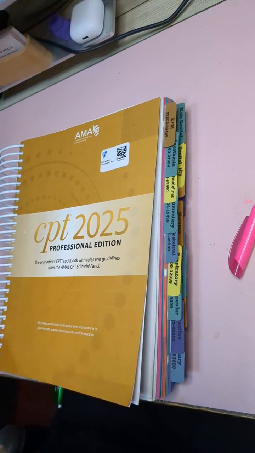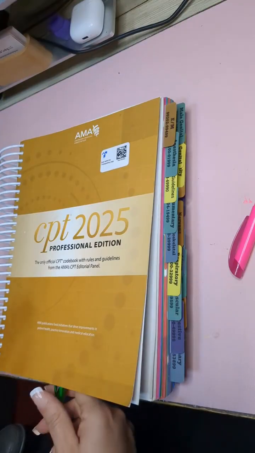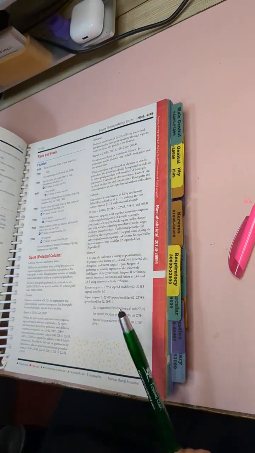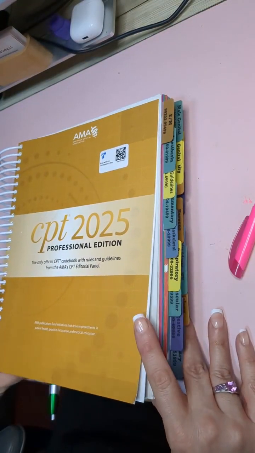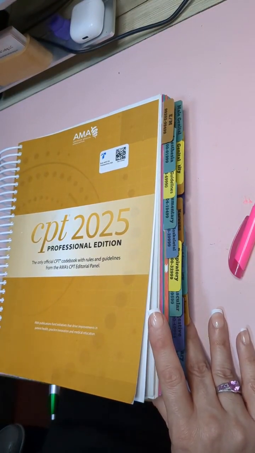We're going to be highlighting the CPT book, and we're going to be starting on page 151. And I have the 2025 book.